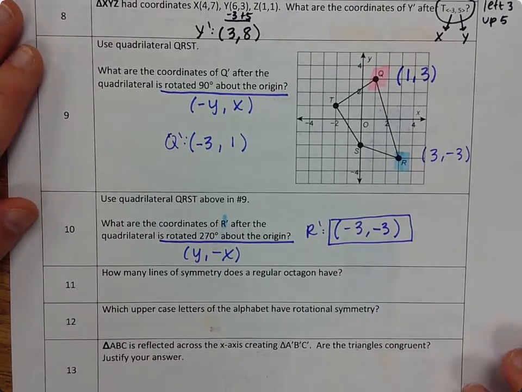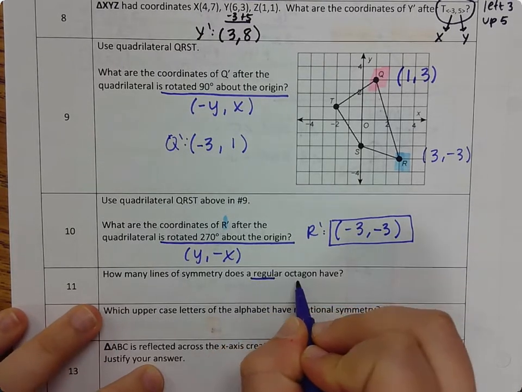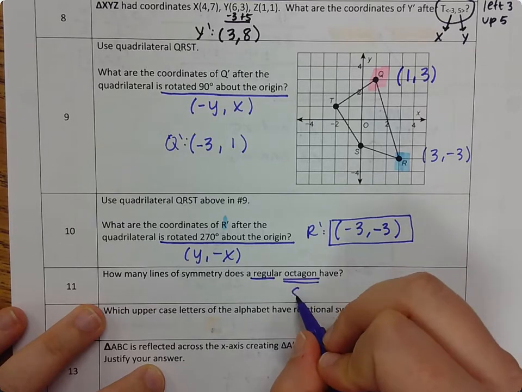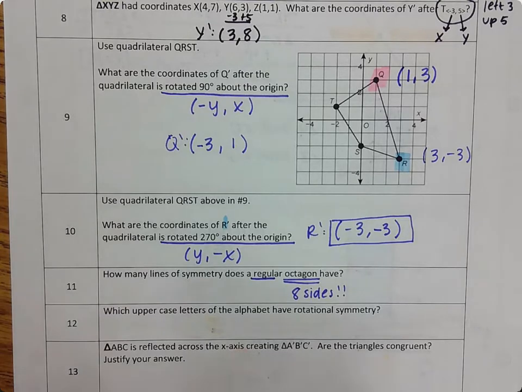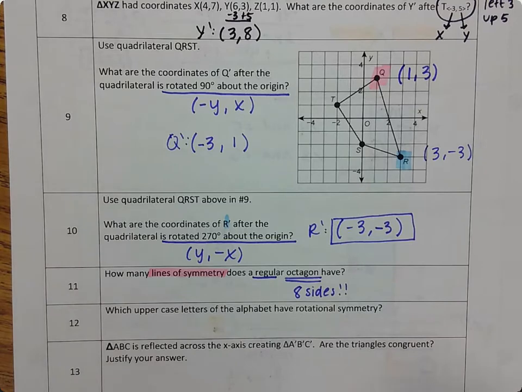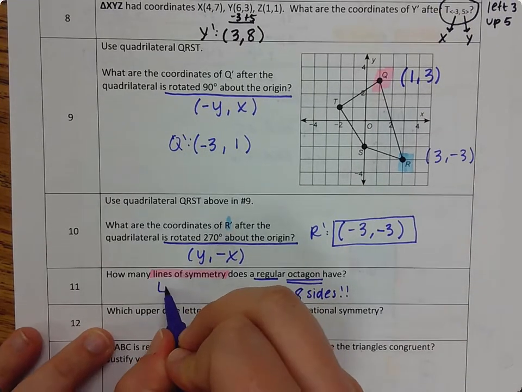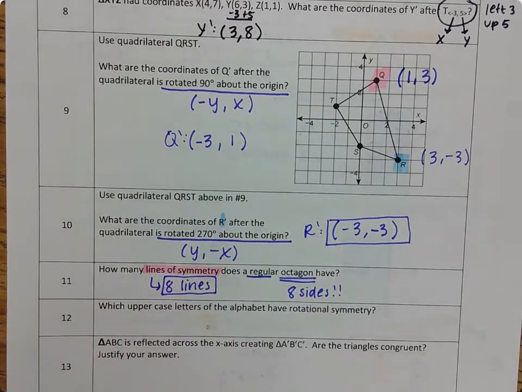How many lines of symmetry does a regular octagon have? Well, if we have a regular octagon, that means that it has 8 sides. And the lines of symmetry in a regular shape match up with the number of sides that it has. So if it has 8 sides, it has 8 lines of symmetry. A hexagon would have 6 sides, a pentagon would have 5 lines of symmetry. So it's always going to match up with their sides.